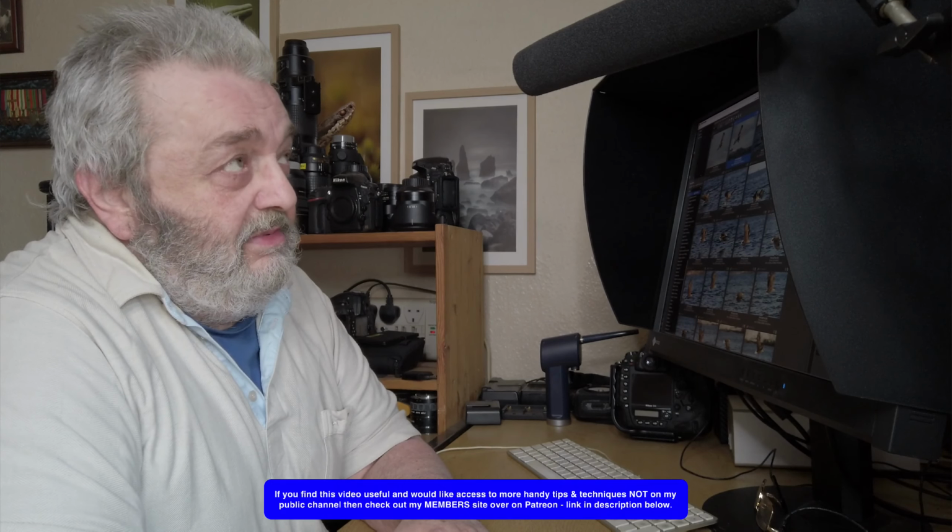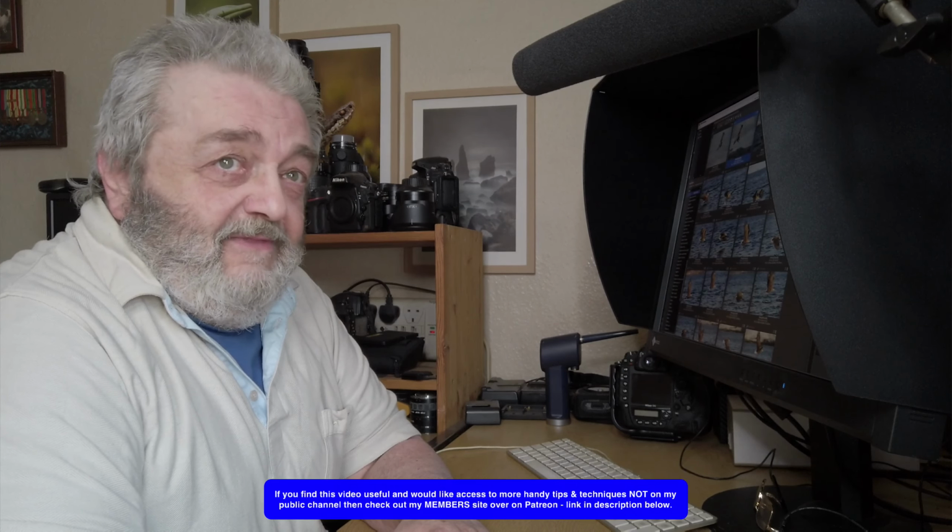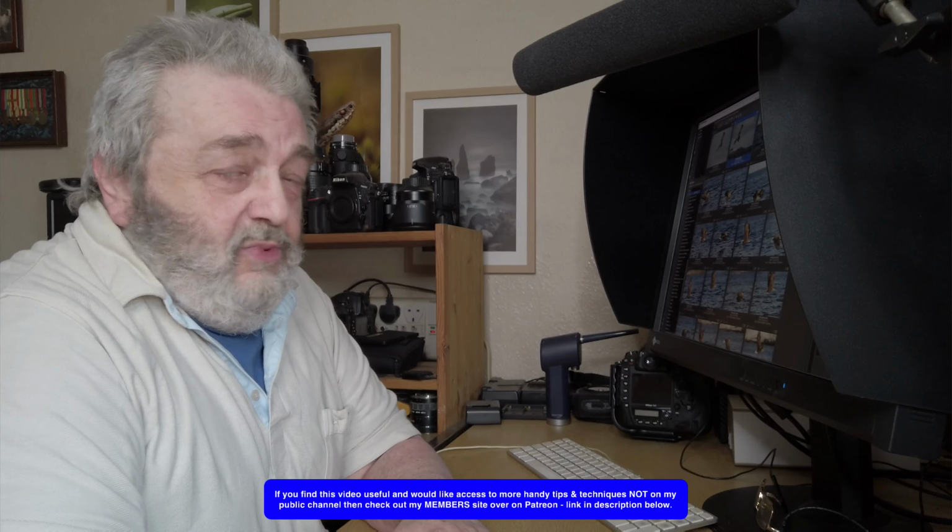So your workflow, how can I put this? You shouldn't look at having a fixed workflow. You should treat each image individually, unless you're into batch processing for stock or whatever. And even then, up to a point, you should tailor your workflow to the individual image.